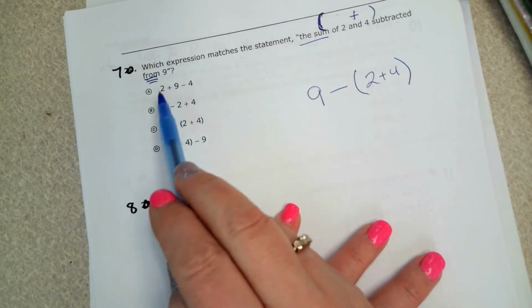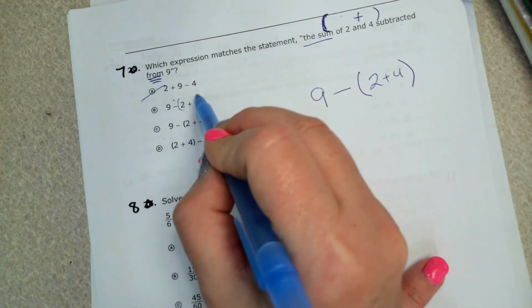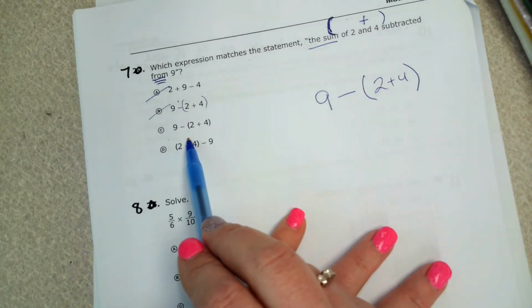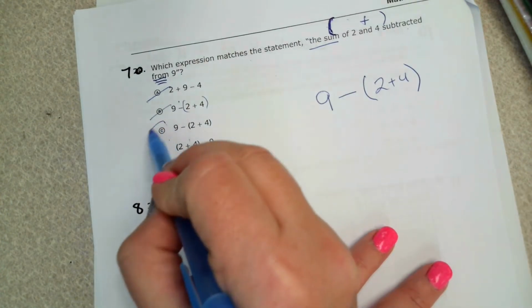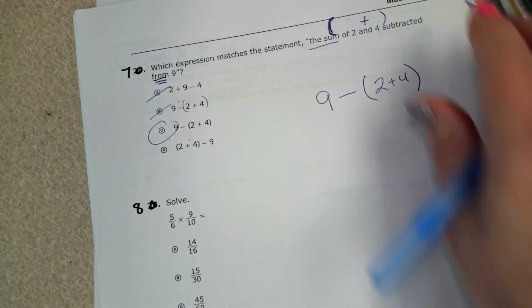Well, let's see what we got. No. Nope, because we have to do the sum, so no. Yes, 9 minus, all right. Sum of means you have to put it in parentheses, guys. So it is C.